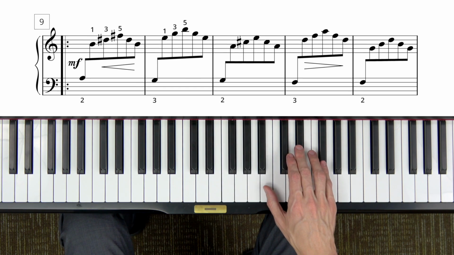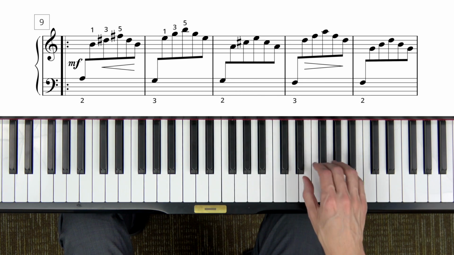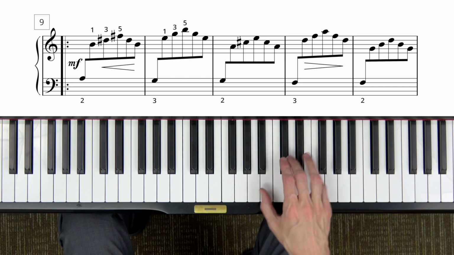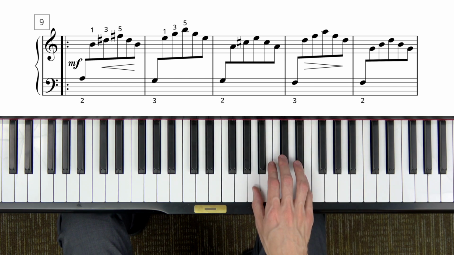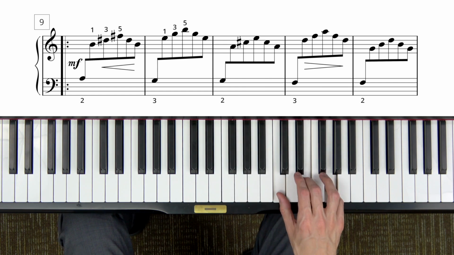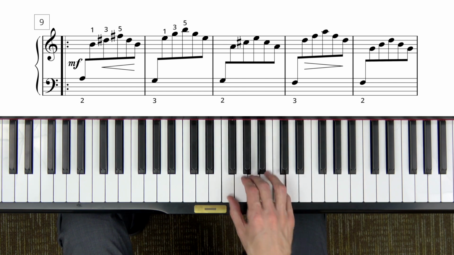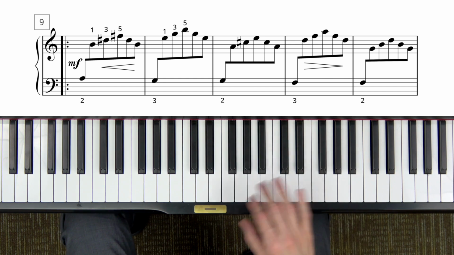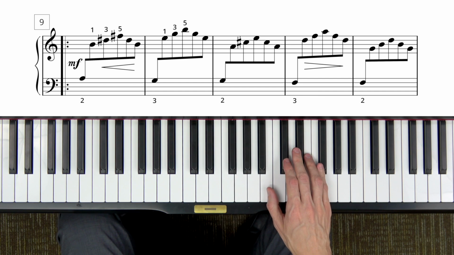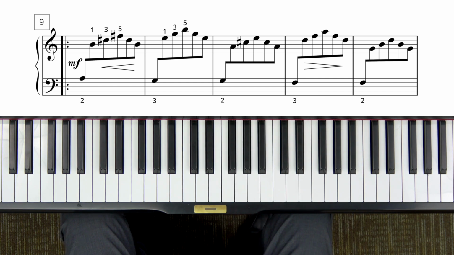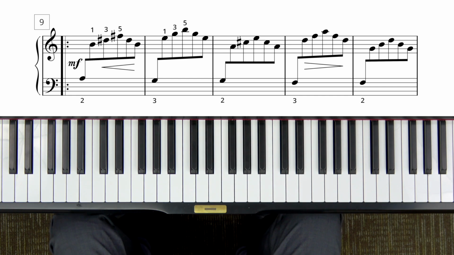Now, on your own, I'd like you to press pause and practice going through this chord progression. Remember, it's always up a fourth, down a fifth, up a fourth, down a fifth, up a fourth, down a fifth. So it ends up moving you down one step at a time, thinking of the pattern in groups of 2. So press pause and work on measures 9 through 18 on your own, then press play to go on.